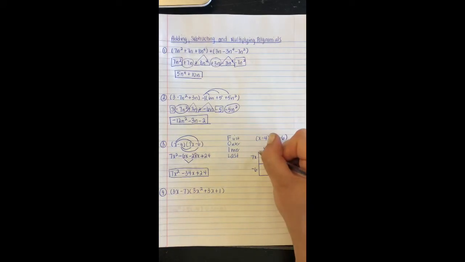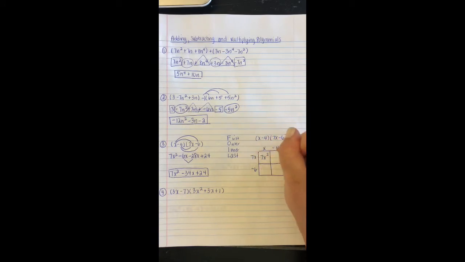Now I'm basically going to think of calculating the area of each individual little box and then add all those boxes back together to get my final polynomial. So 7x times x is 7x squared. 7x times negative 4 is negative 28x. Negative 6 times x is negative 6x. Negative 6 times negative 4 is positive 24.